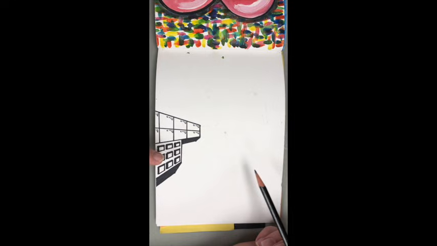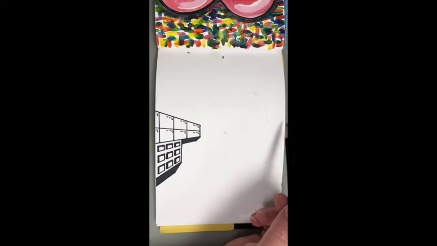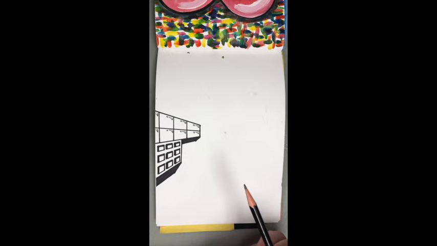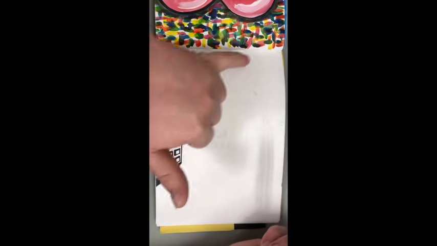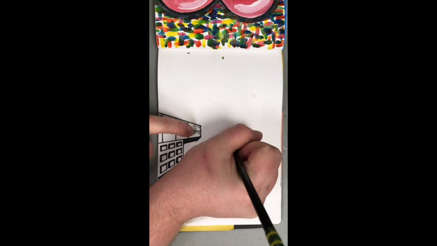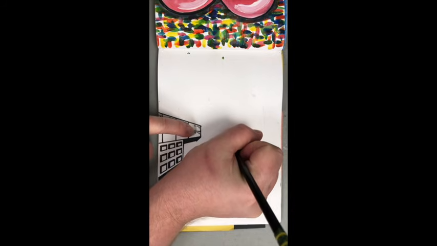So the idea is to make it look like we're looking up in the sky at skyscrapers. So they're going to be all around us, and they're going to be in 3D and in 1-point perspective. So the first thing we have to do is add our vanishing point. The vanishing point is where everything's going to end up. It's right in the middle of our page. So I'm just going to mark the center and add a little dot.